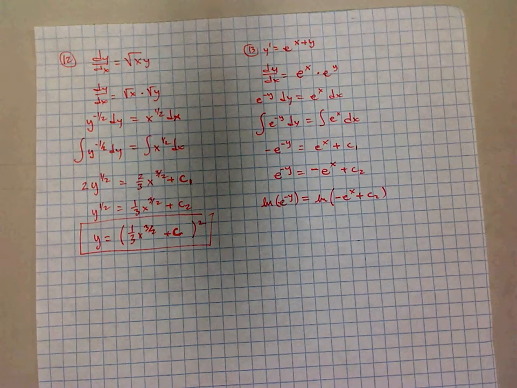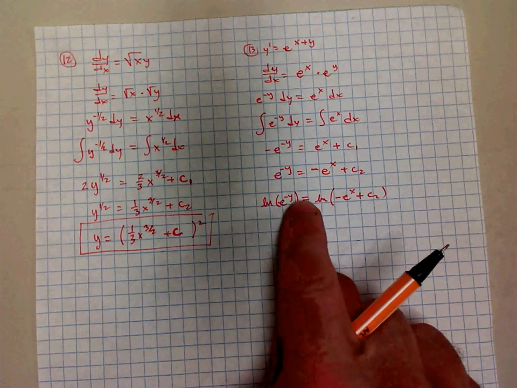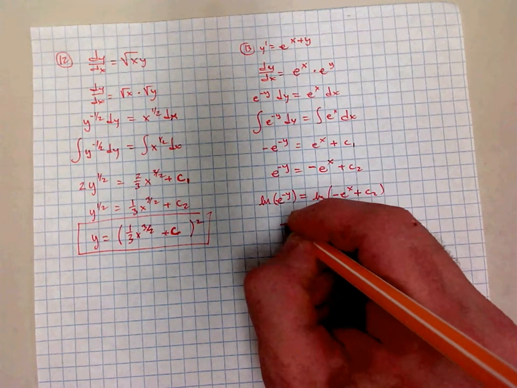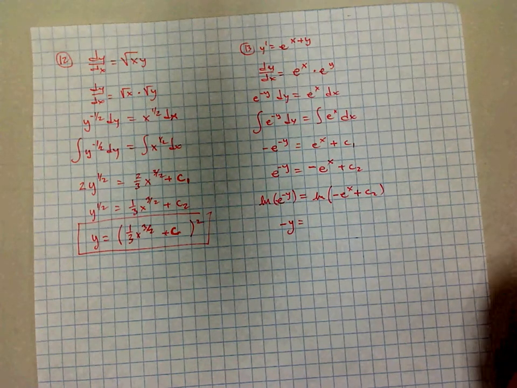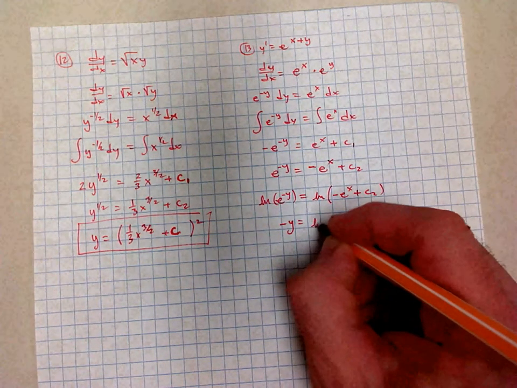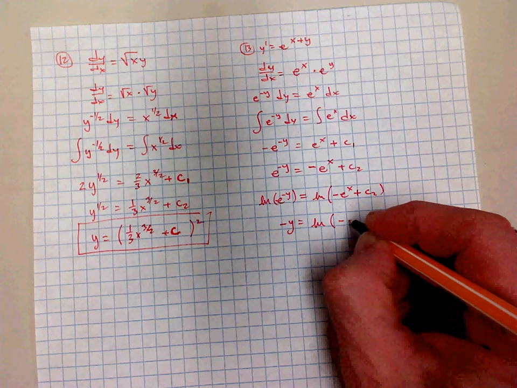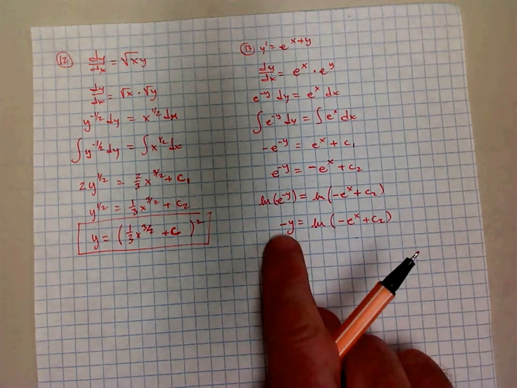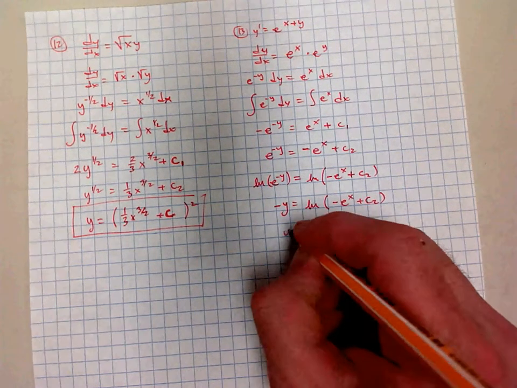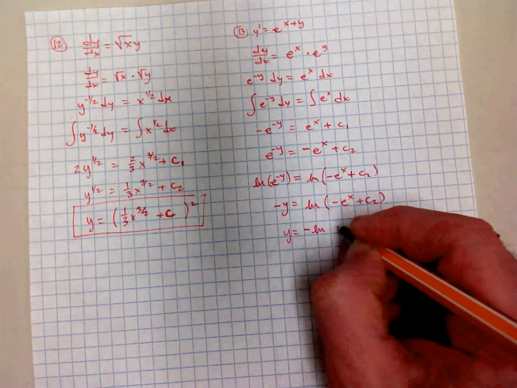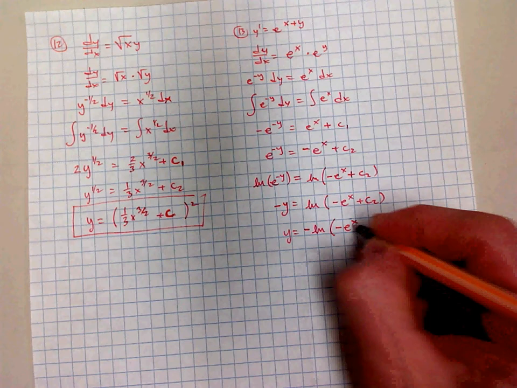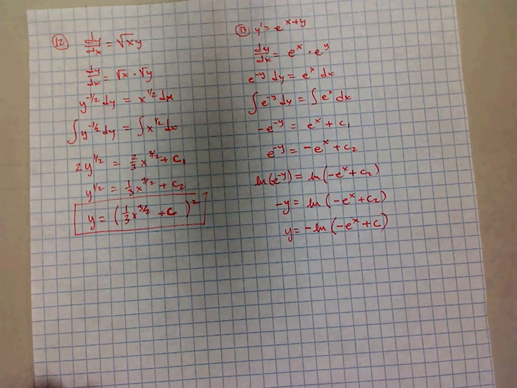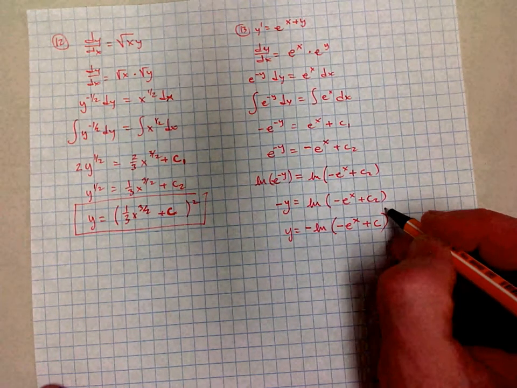And this we know just takes care of itself, gets rid of the e, and results in, keep your sign, negative y equals the natural log of the opposite of e to the x plus c2. All we have to do, multiply both sides by negative 1. y equals the opposite of the natural log of negative e to the x plus, and again, like we've done before, let's just write it as our final c. And that's the solution to that differential equation.